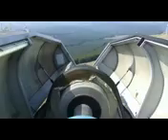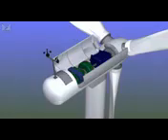And right at the back we have a cooling fan, as we're generating 500,000 watts of energy inside the nacelle. Some of that is wasted as heat, and without an efficient cooling system there is the potential for the turbine to catch fire.